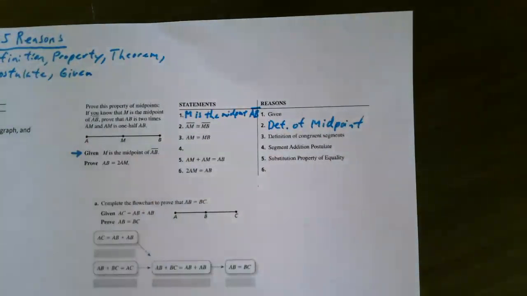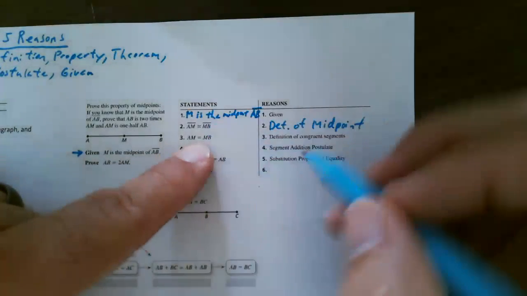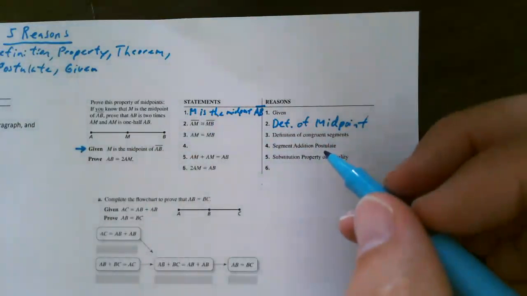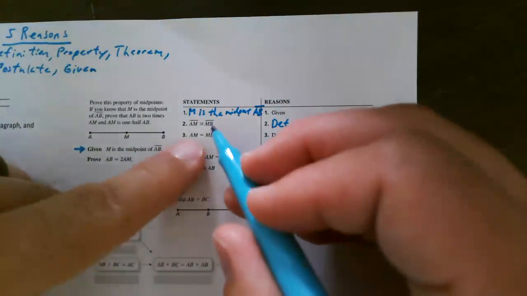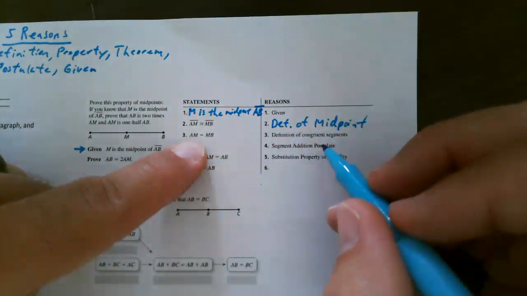Well, if I know that's a definition of midpoint, the next one, saying that the two pieces are equal. Yeah, so here, excuse me, my voice is starting to go a lot. On here, we have those two are going to be equal to each other. That's definition of congruent segments.